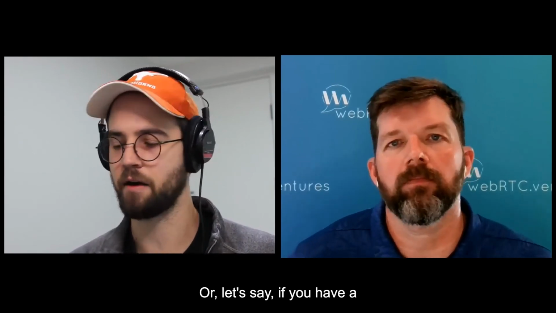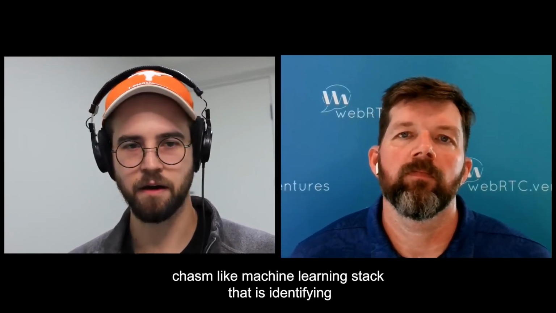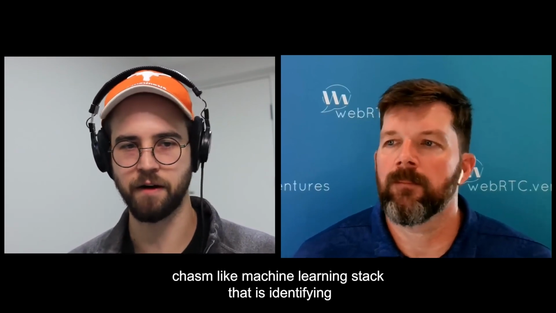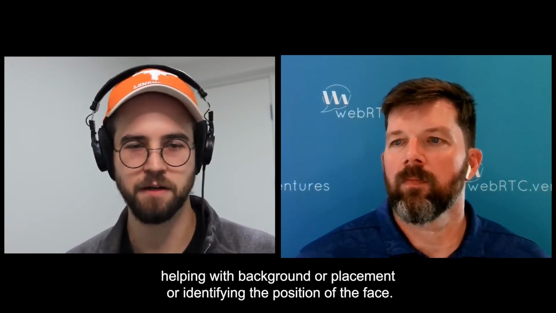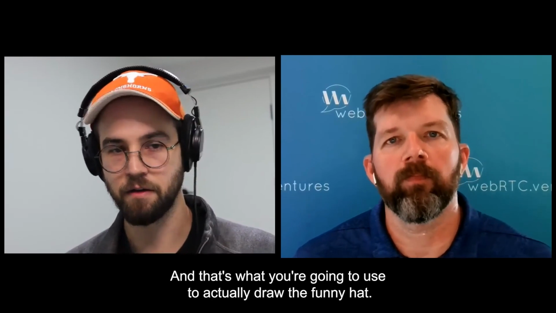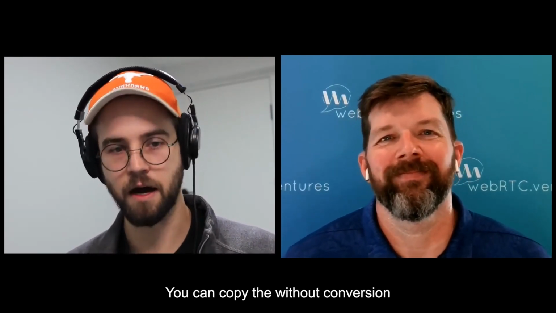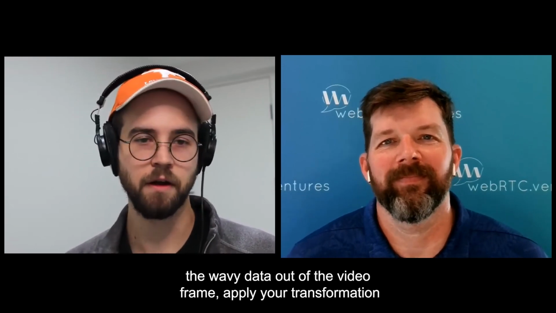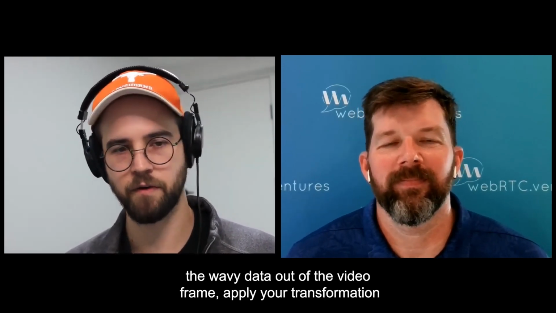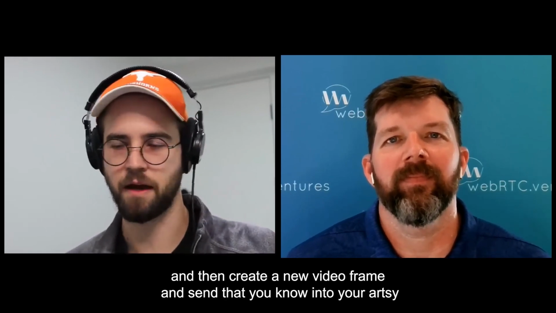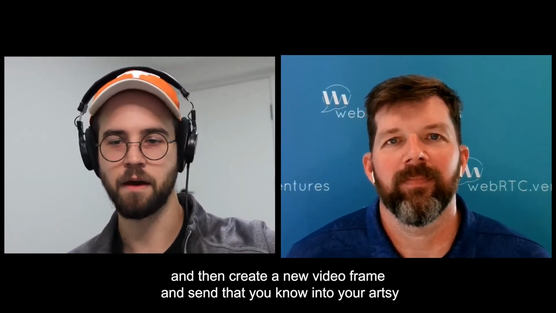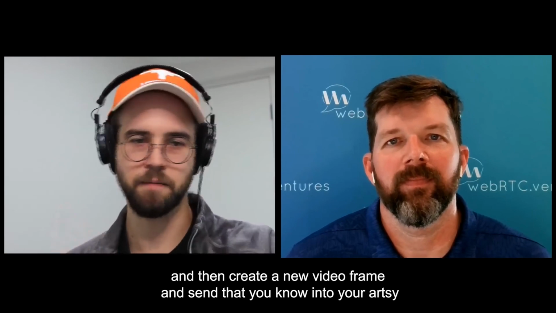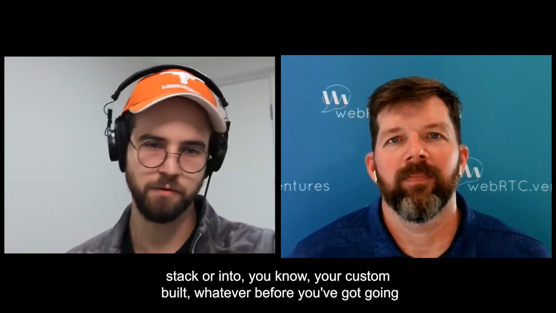Or let's say you have a WASM machine learning stack that is helping you with background replacement or identifying the position of the face, and that's what you're going to use to actually draw the funny hat. You can copy, without conversion, the YUV data out of the video frame, apply your transformation, and then create a new video frame and send that up into your RTC stack or into your custom build, whatever you've got going.